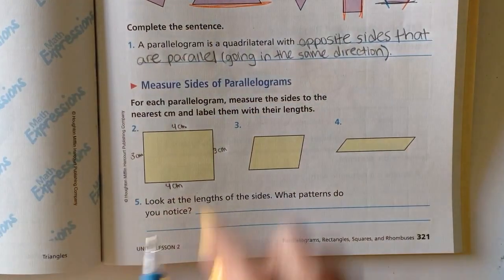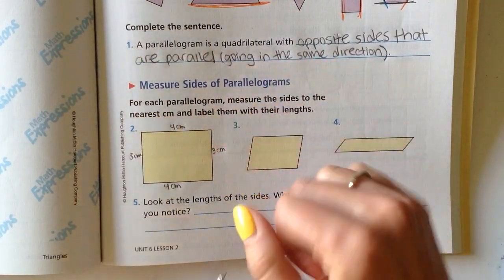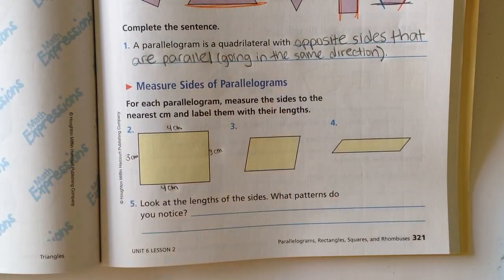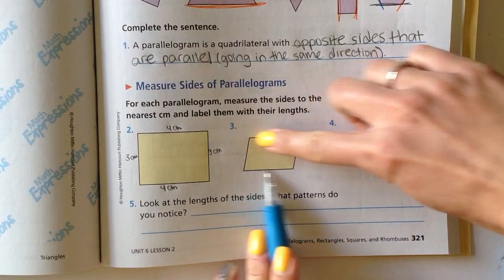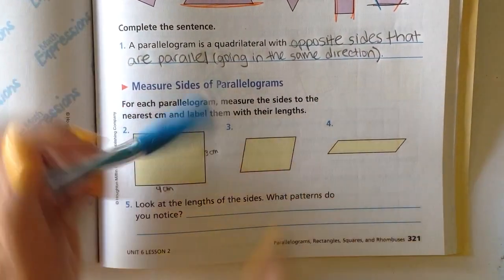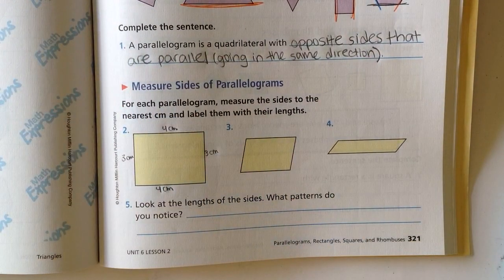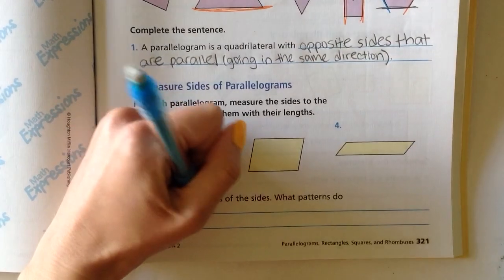So what I would notice is that those two sides are the exact same length, these two sides are the exact same length. Without even measuring this one, I can see the same thing. These two sides are the same length, those two sides are the same length, and lastly over here. It says look at the length of the sides, what patterns do you see in each figure?